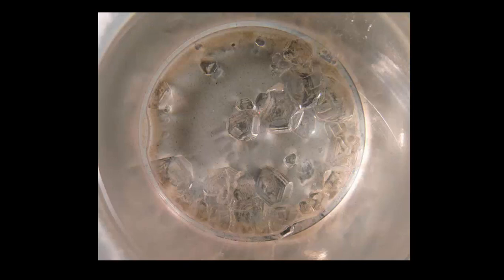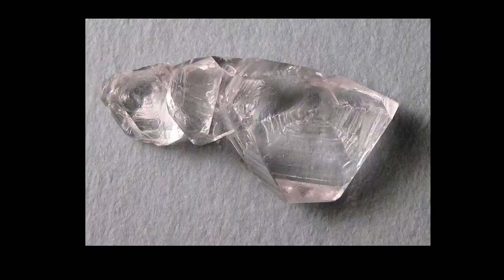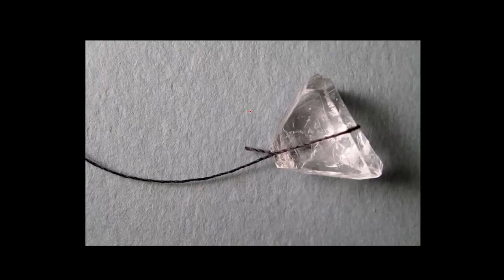But when they first grow, you get a bunch of little babies in the bottom, and you can follow the directions on the lab sheet I gave you, but you can Google many others. The one that I gave you is one that I have used for students in the classroom. Once you pick out the one you like the most, you're going to tie string around it and support it in a solution so that it grows.